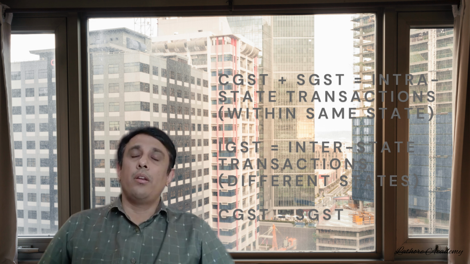rules. So CGST and SGST will be applicable for intrastate transactions if it is within the same state. IGST will be applicable for interstate transactions for different states. Both equal to the same total GST rates. Meaning CGST and SGST have to be divided equally and we have to segregate the amounts. Think of CGST and SGST as like twins who always stick together, whereas IGST is the solo superhero who works alone.